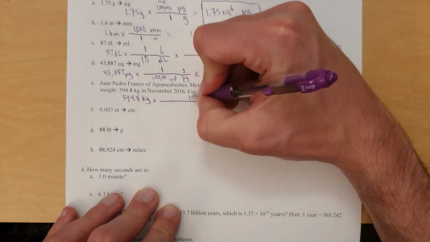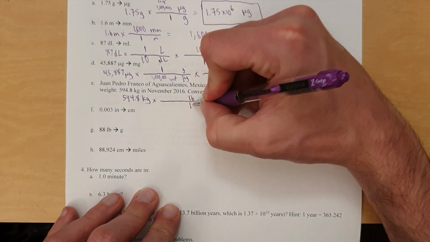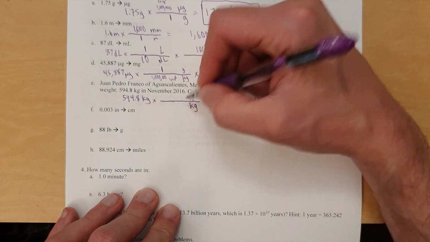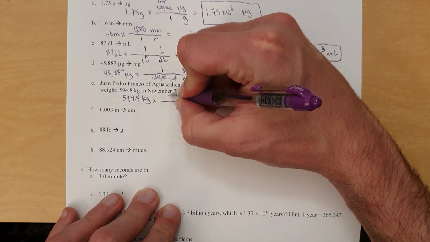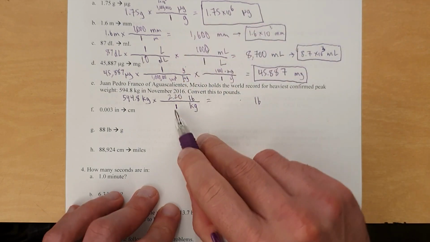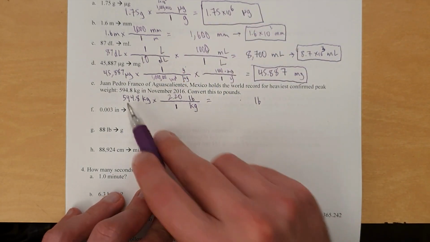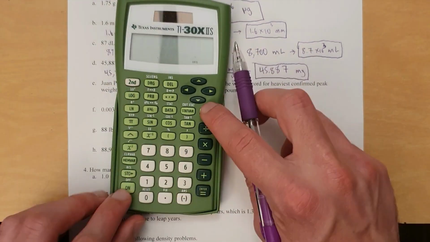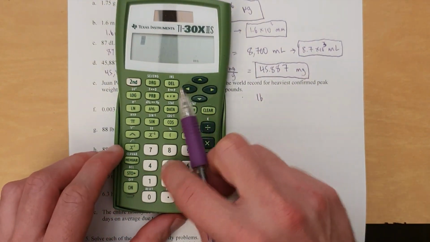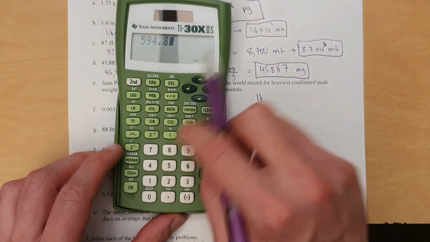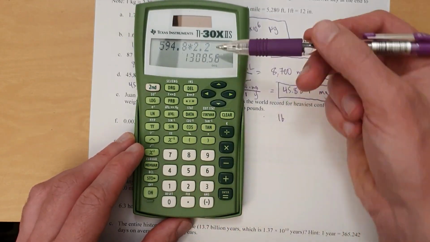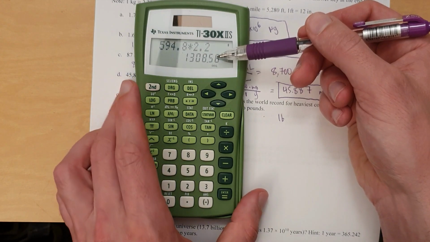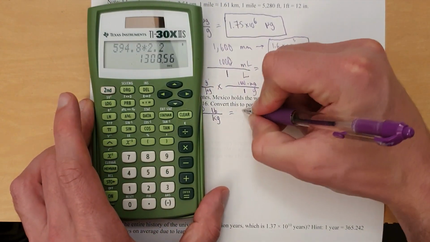So we need pounds on top, that way it's in our answer. We need kilograms on bottom, that way kilograms cancel kilograms. It says 1 kilogram is 2.20 pounds, so 1 kilogram is 2.20 pounds. So the math is telling us to take this number and times it by 2.20. So that's 594.8. Check your right answer. Yeah, okay. Times 2.2, 1,308.56 pounds.